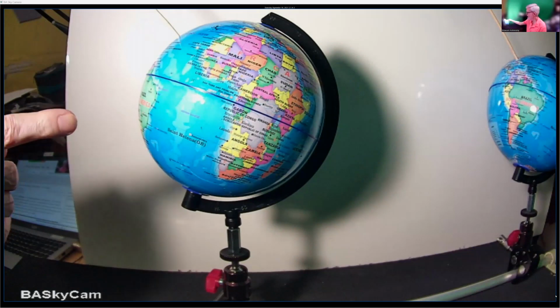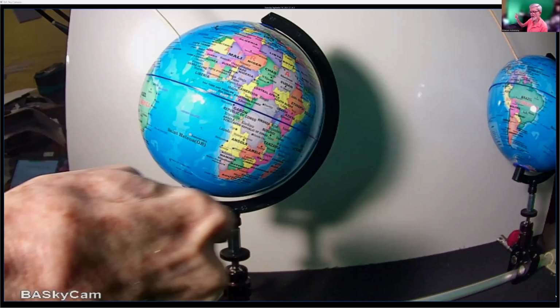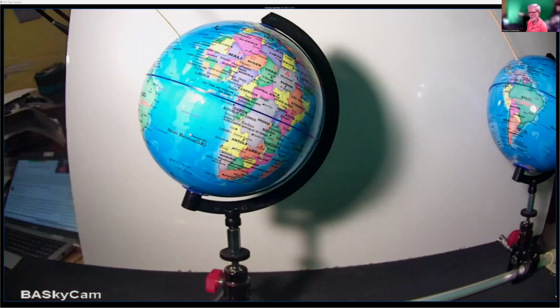You can see the black bracket holds the globe at the tilt of the Earth. And as the Earth goes around the sun, that tilt doesn't get affected because of gyroscopic action. So the Earth in the back and the Earth in the front are both tilted the same amount, and they're both looking at a particular point in the sky.